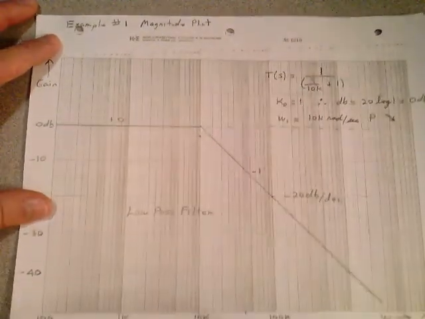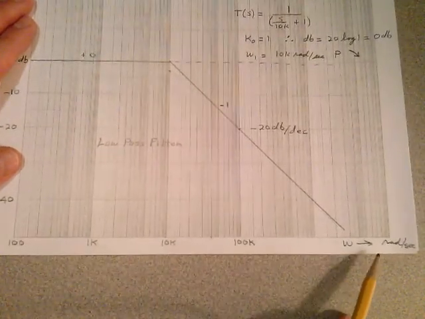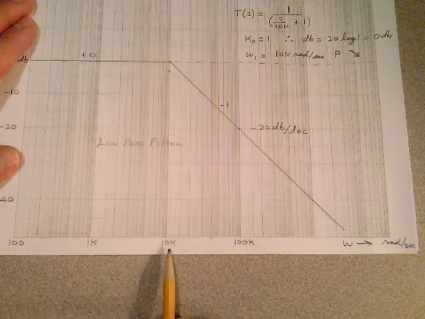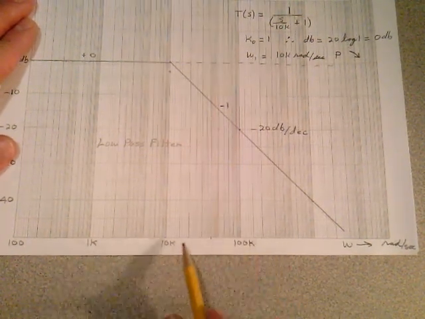Now what about the omega axis? This is not frequency axis down here, it's omega axis. Well, we know the break frequency is 10K radians per second, so I put that somewhere toward the beginning here.